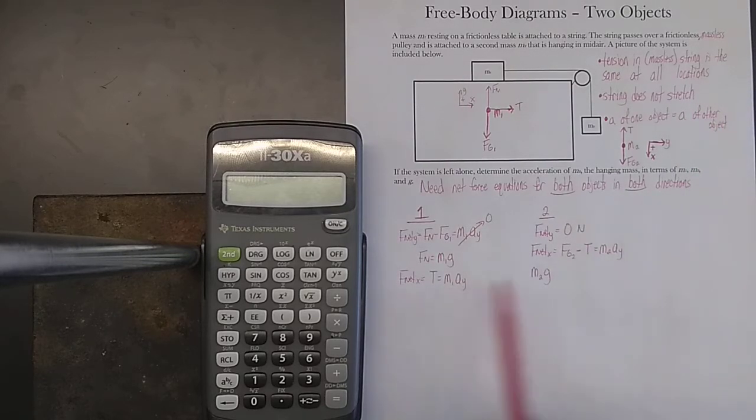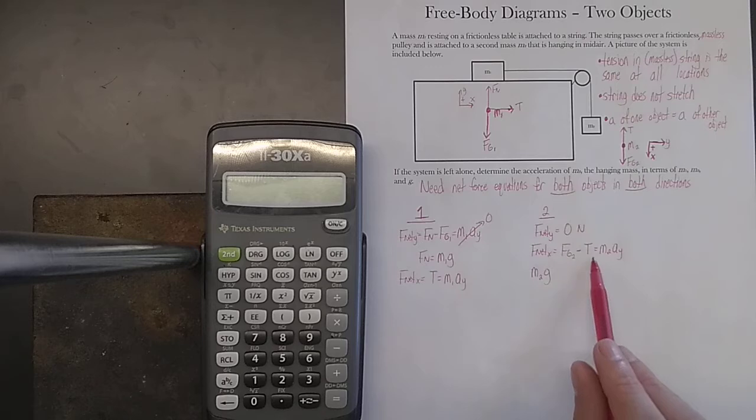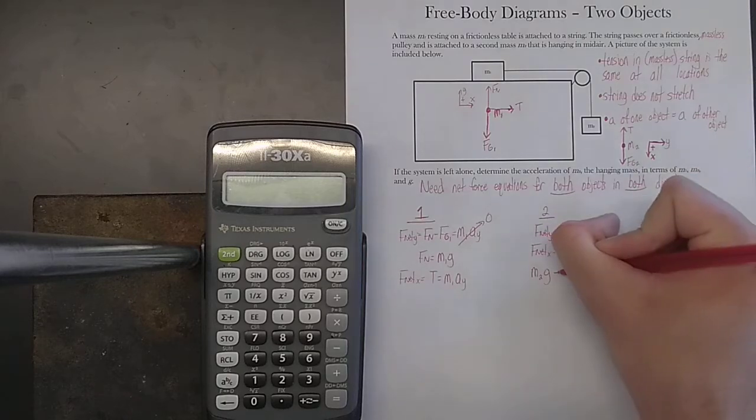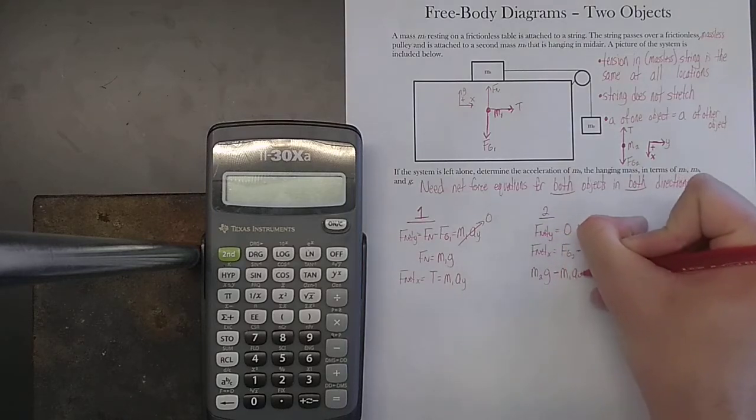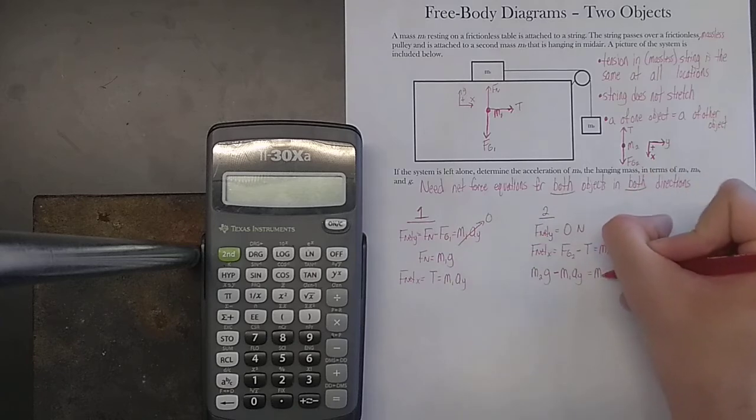That means I can plug in the equation for T over here. Watch how that works. Since tension is equal to m1ay, that's all I'm going to turn this T into. m1ay equals m2ay.